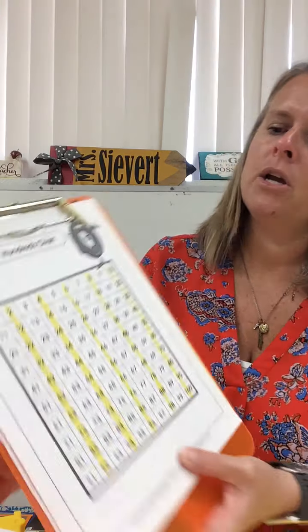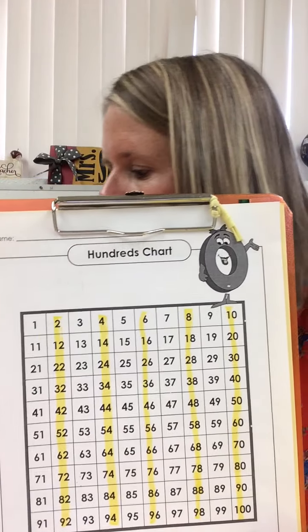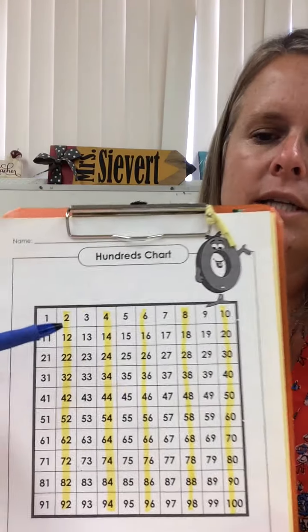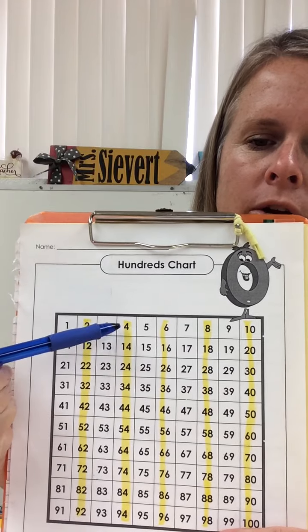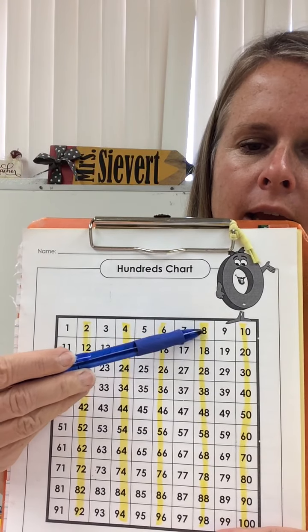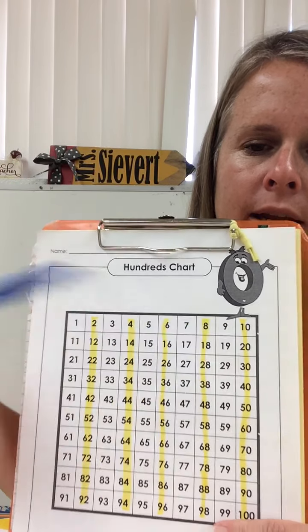So if I want to keep going, which is pretty amazing, let me do a different color so I can point. I'm going to use this blue pen so I can touch. So I can go 2, 4, 6, 8, 10, 12, 14, 16, 18, 20, 22, 24, 26, 28, 30, 32, 34, 36, 38, 40.